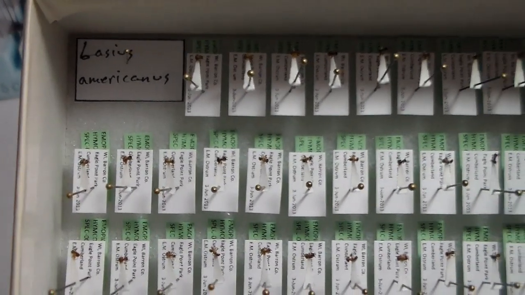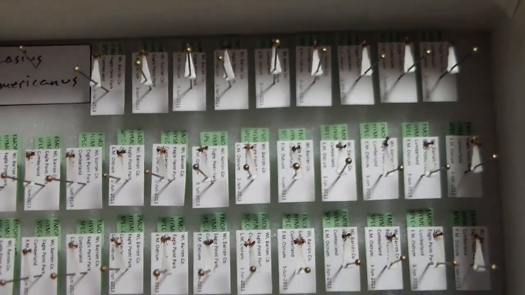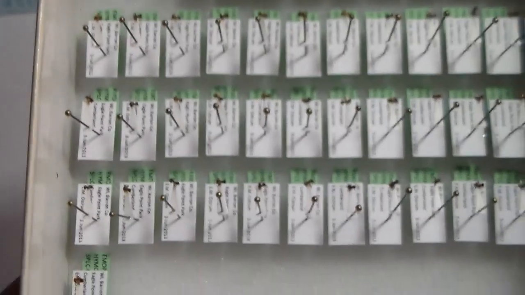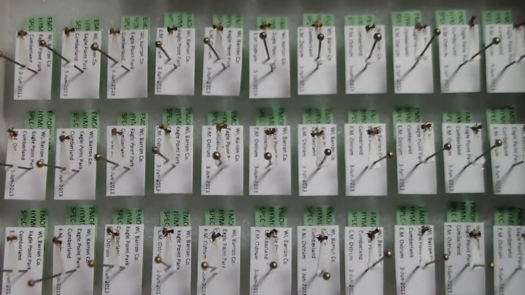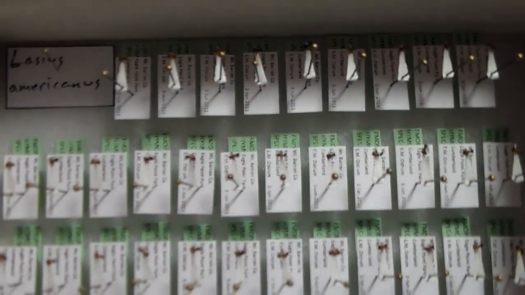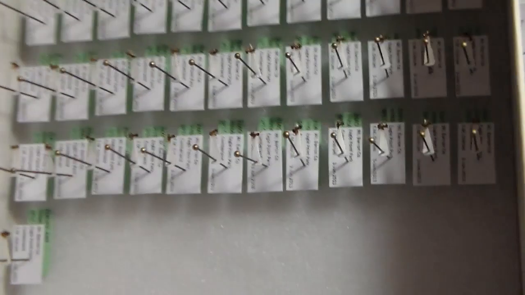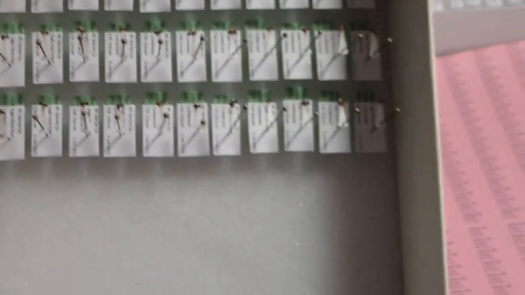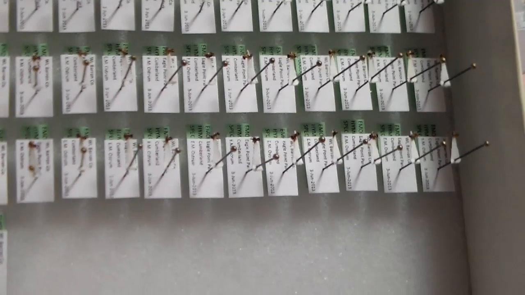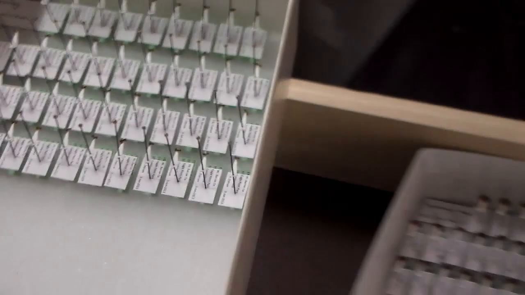This is Lasius americanus. So each individual ant, I've entered its data on an Excel sheet. Then after I entered it, each one gets its individual green label. And yeah, it's nothing terribly difficult. It is time consuming.